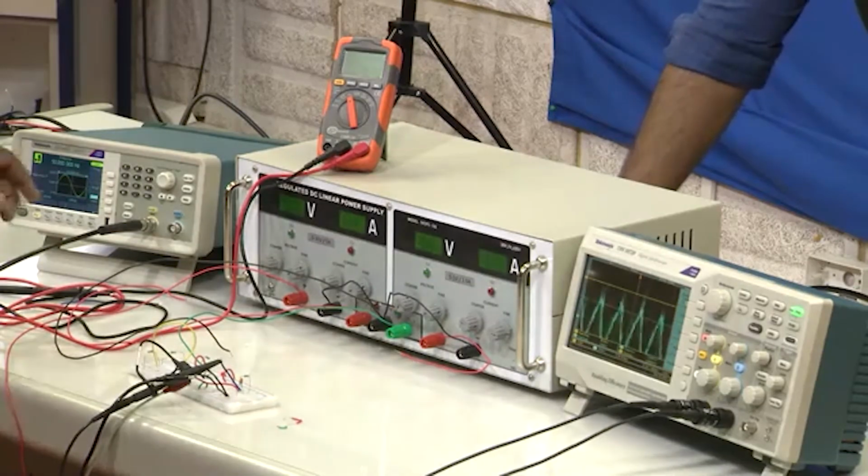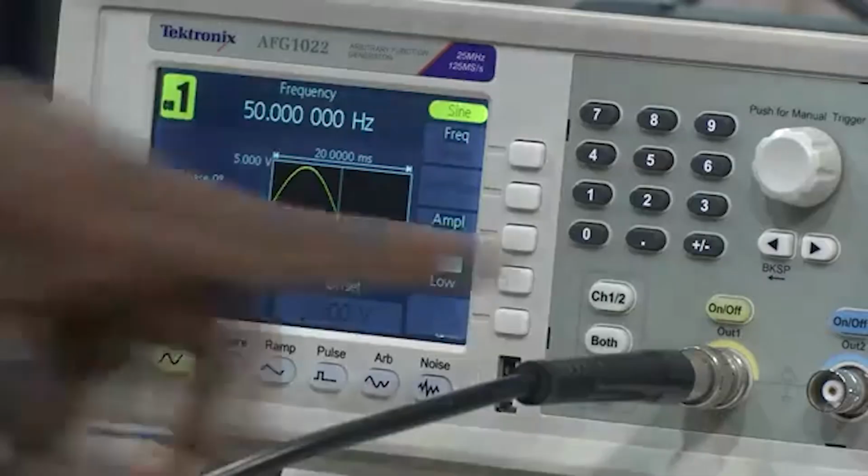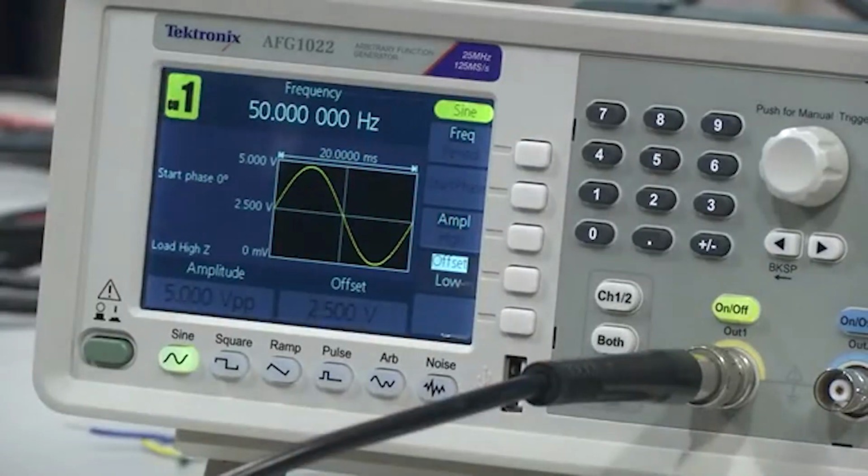So, can we see the function generator please for a second. This is 50 Hertz, 5 volts peak to peak.